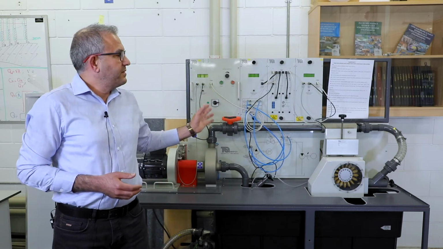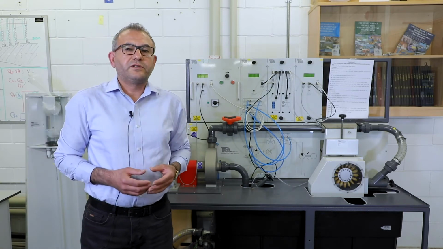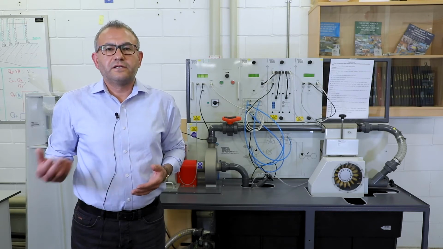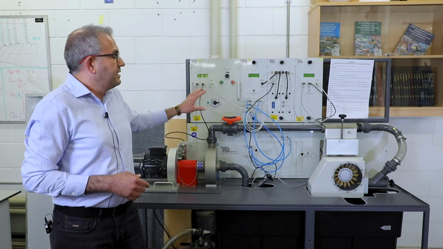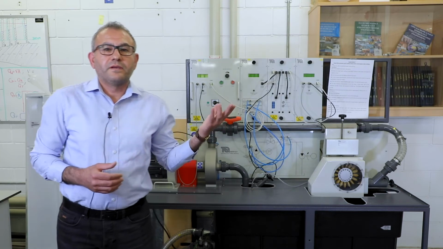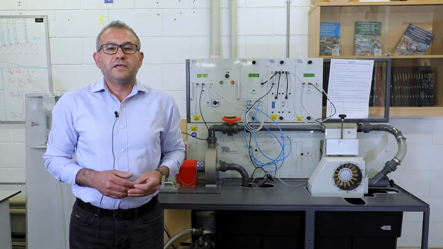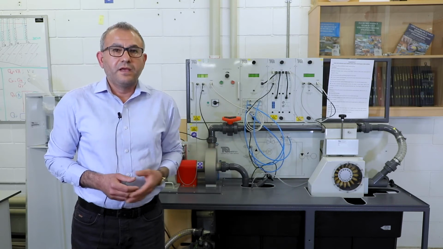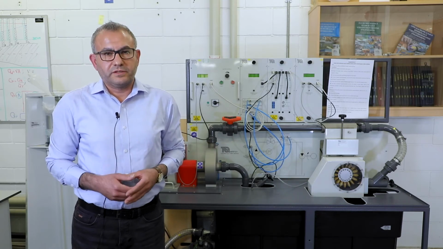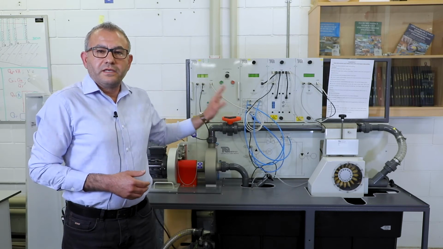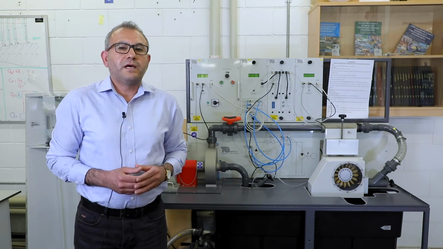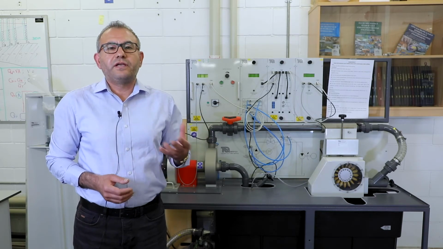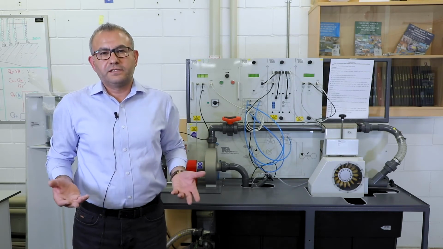The system that we have here today allows students to learn about head and efficiency against flow. It displays the performance variables relating to inlet pressure and speed, and also flow measurements. This system has the ability to provide an extra 3 different turbines for advanced learning.